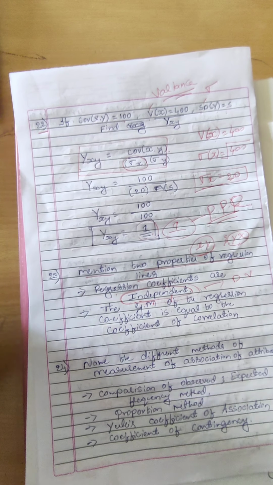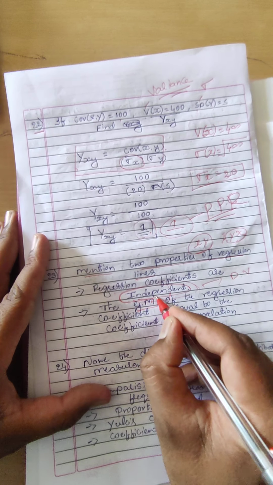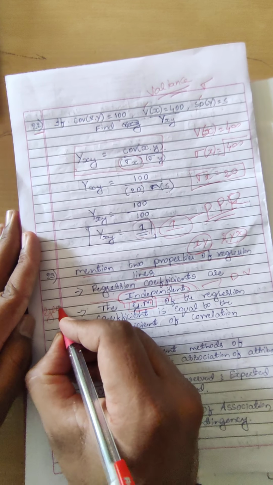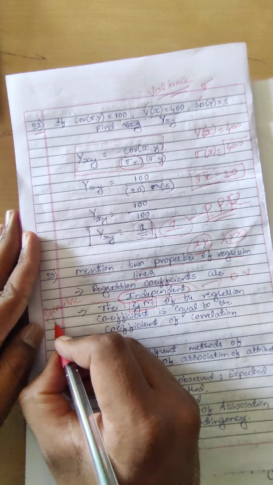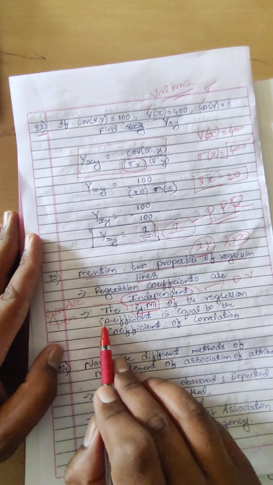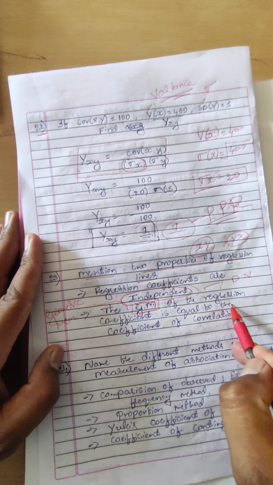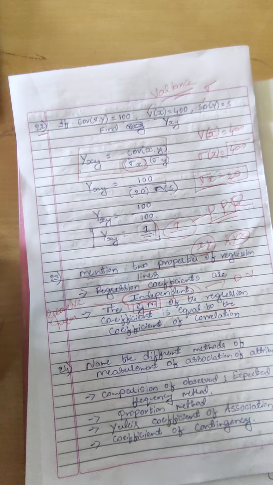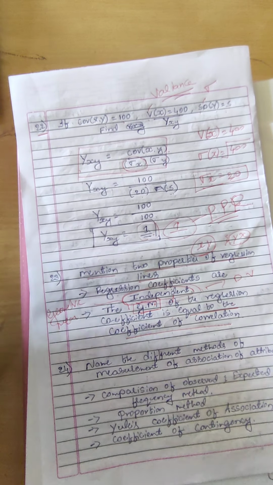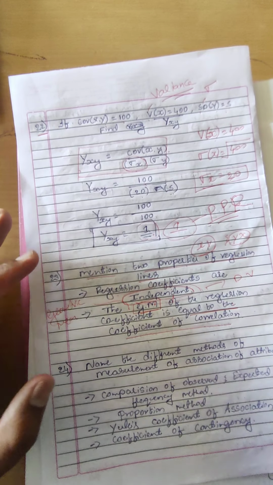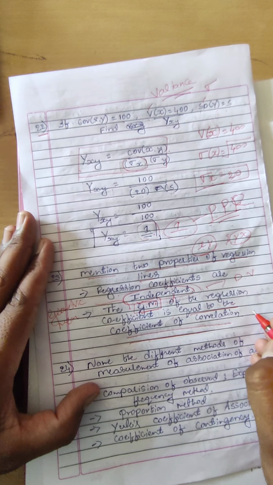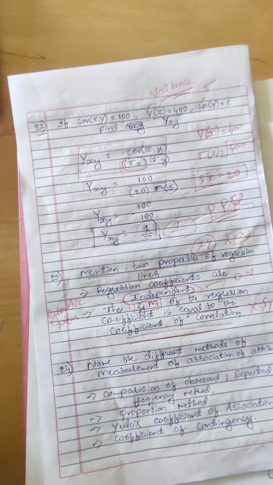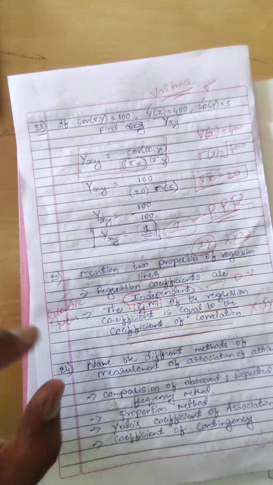Next one is the GM, geometric mean. The geometric mean of the regression coefficients is equal to the coefficient of correlation between the two variables x and y. That is the properties of regression lines.